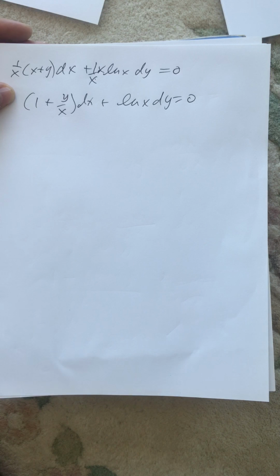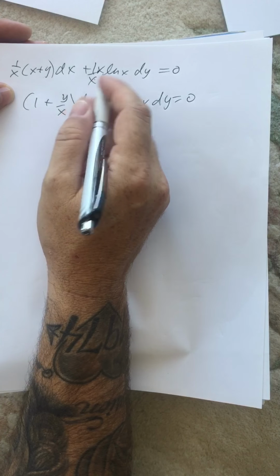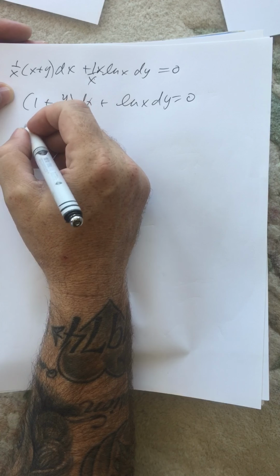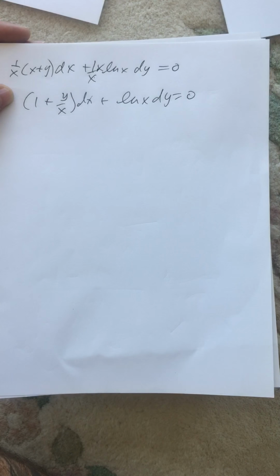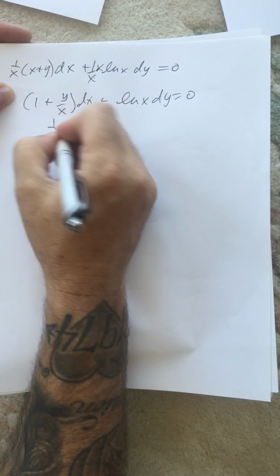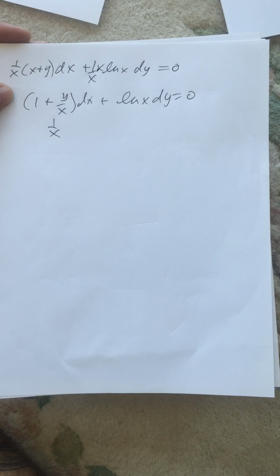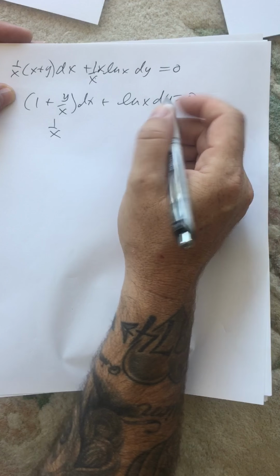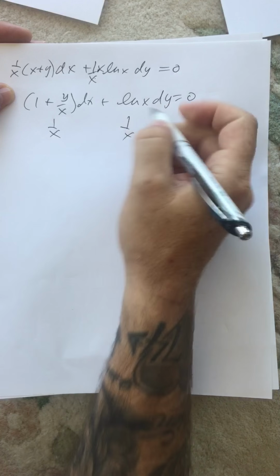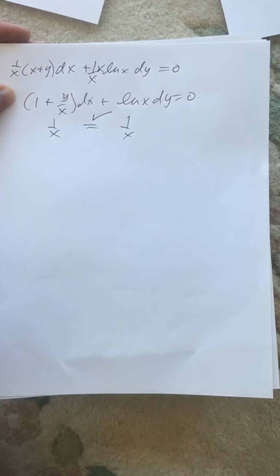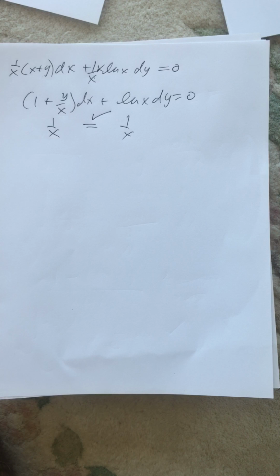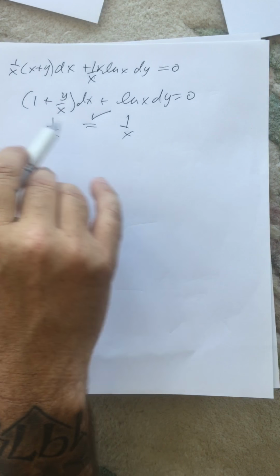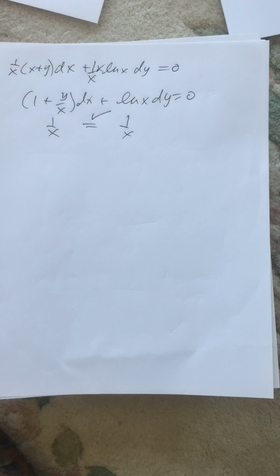Now we can show that it's exact. So the derivative of this with respect to y is going to be 1 over x, just the coefficient of y. Here you're going to do the derivative with respect to x of log x. So what's that? 1 over x. Are those things equal? Yes. Therefore, now you have an exact differential equation. You can solve it now. You multiplied this 1 over x through the whole thing, all the way to the other side.